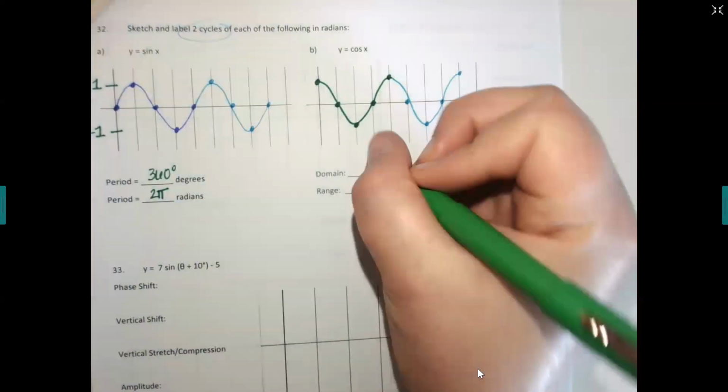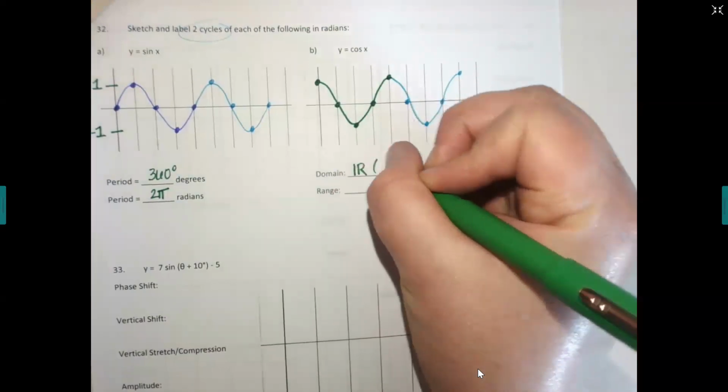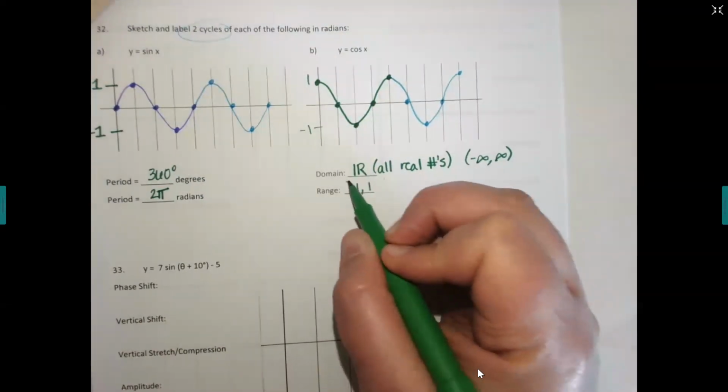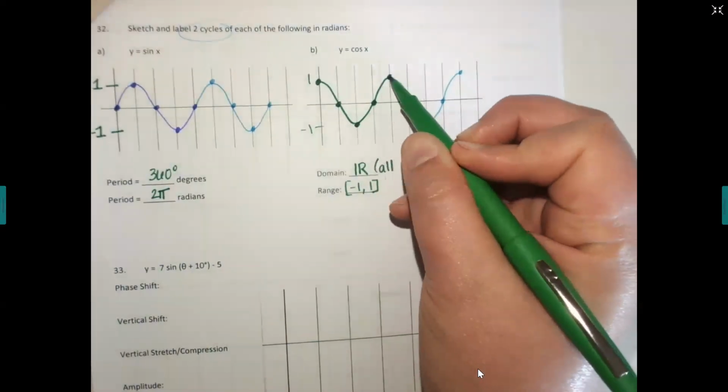Like I said before, our domain is all real numbers. You could also write that as -infinity to infinity. So when you're taking your semester exam, be aware those are all the same. And then your range, just like last time, is -1 to 1. Notice that we're going to give it brackets for the endpoints because my graph does hit -1 and it does hit +1. The only way we would leave those open is if those were asymptotes.